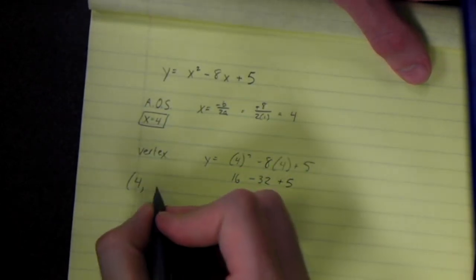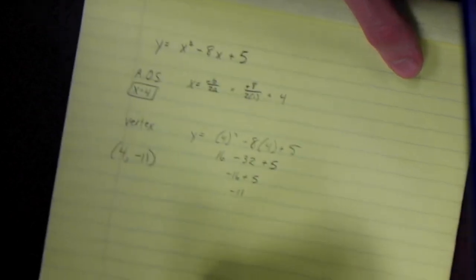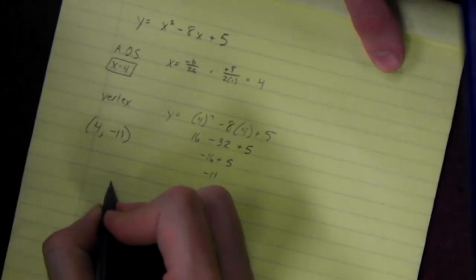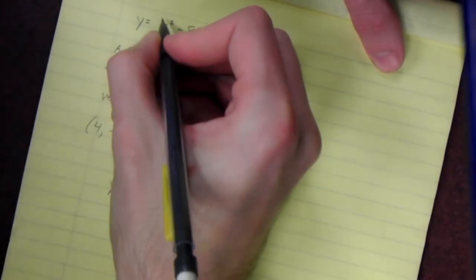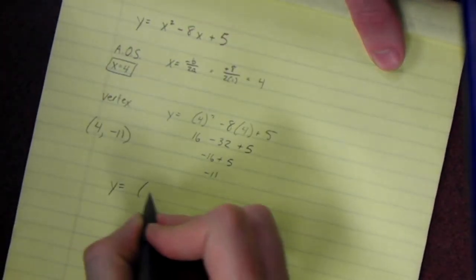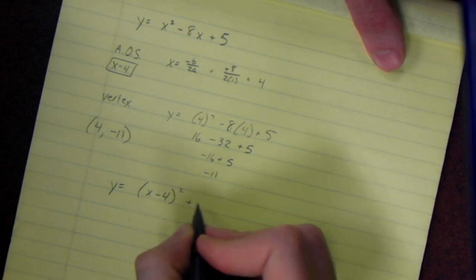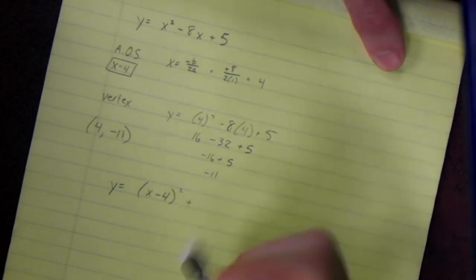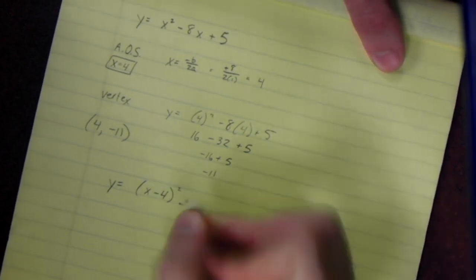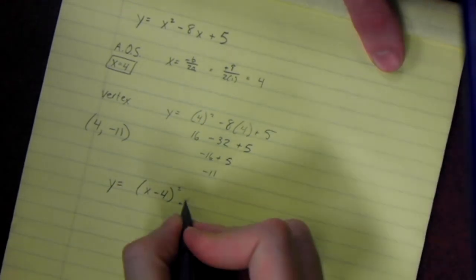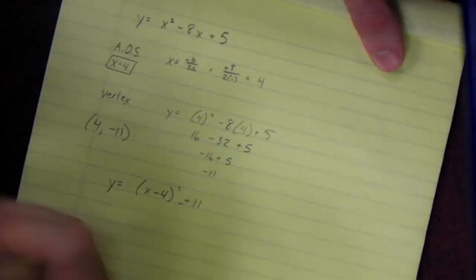The y value is negative 11. So if I was going to write this in vertex form, notice that a in this case is 1. My h value is 4. My k value is a negative 11, so let's write it as x minus 4 quantity squared minus 11.